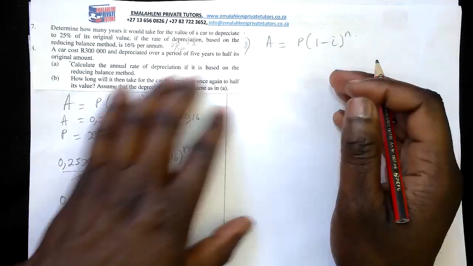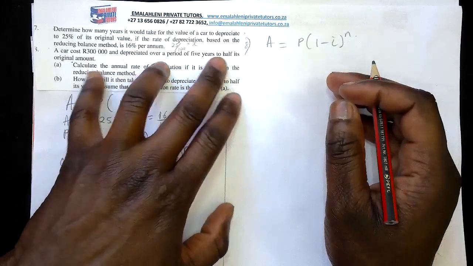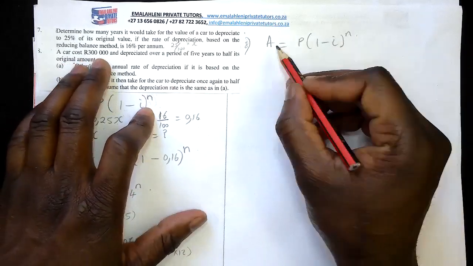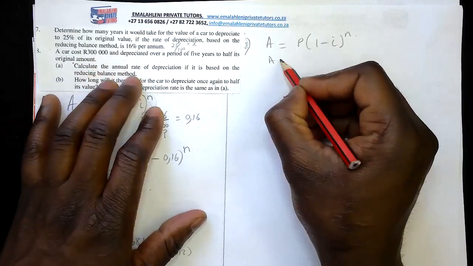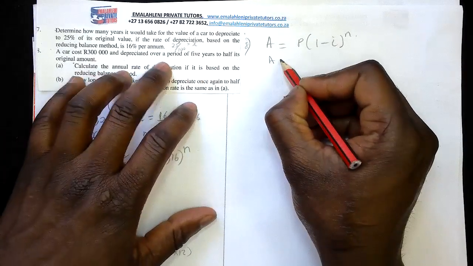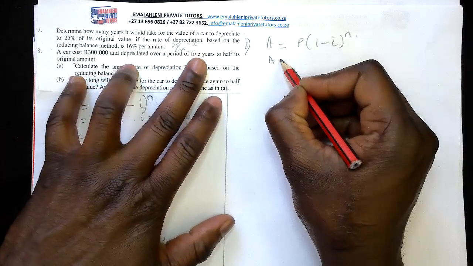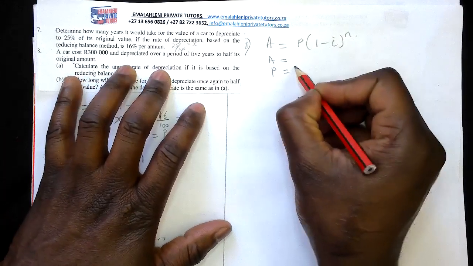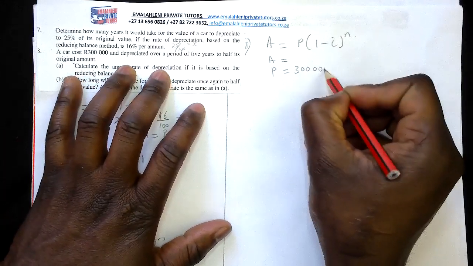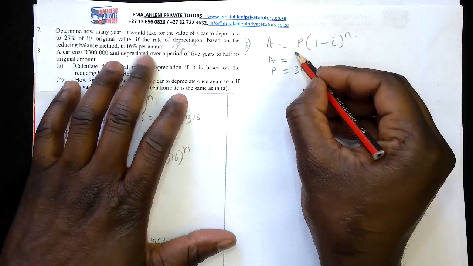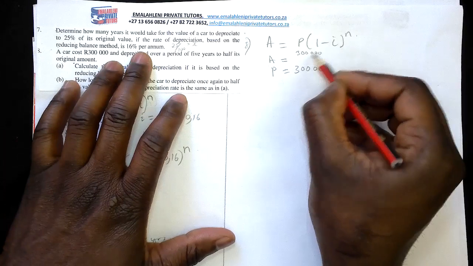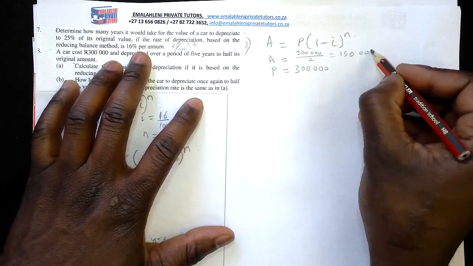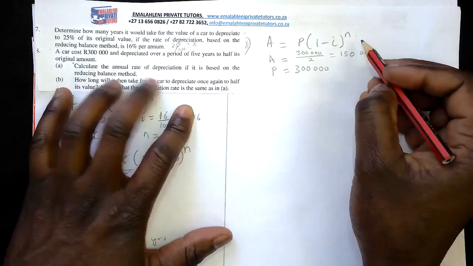What is given to us? Period of 5 years. Okay, original value. Now, a car costs this. What is our A? Do we have the A there? To half its original. Okay. So we have got P is our original 300,000. What about our A? Half of its original, which is going to be 300,000 divided by 2, which is going to be 150,000.